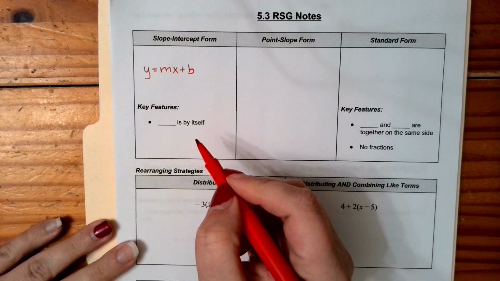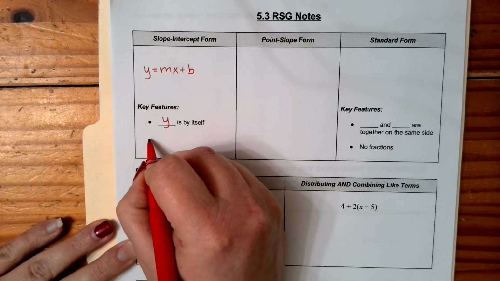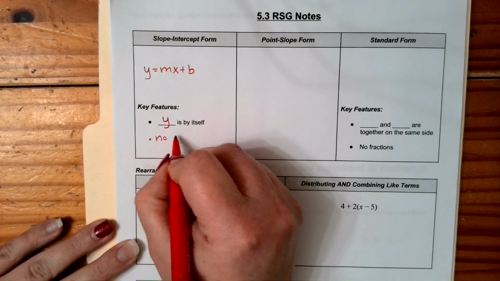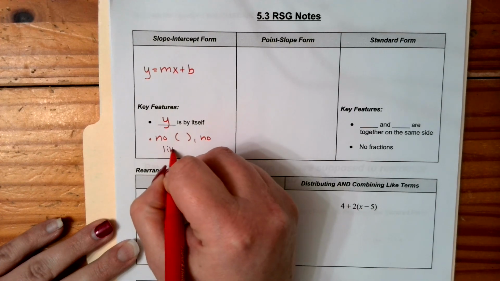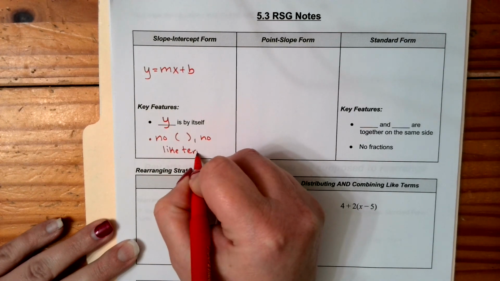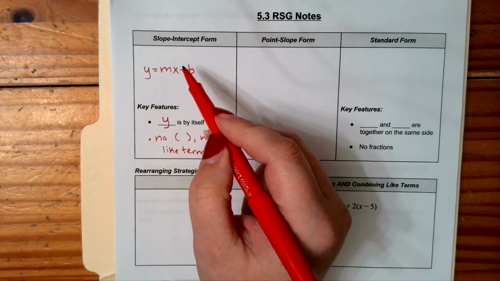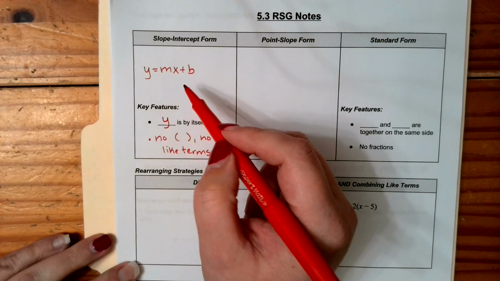The key thing that you're really going to be looking at here is that y is by itself. But there's another thing I want you to make a note of. We also have to make sure that there are no parentheses and no like terms. So in other words, the right-hand side, or the side without the y, is completely simplified. And that's going to be important as we move forward and look at some examples.